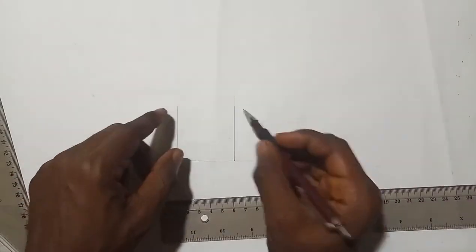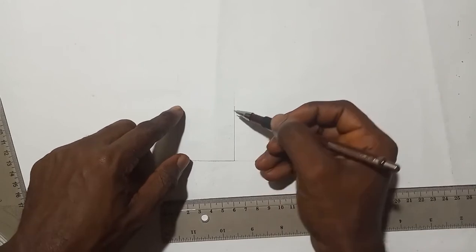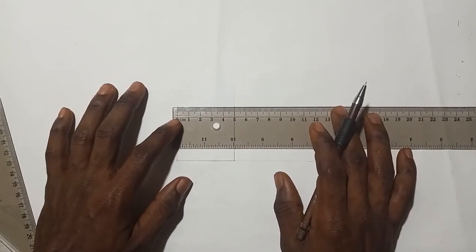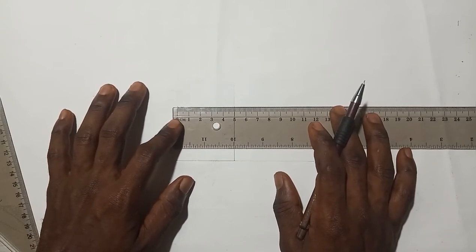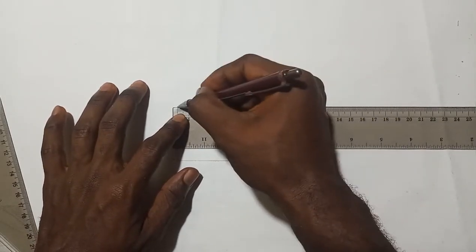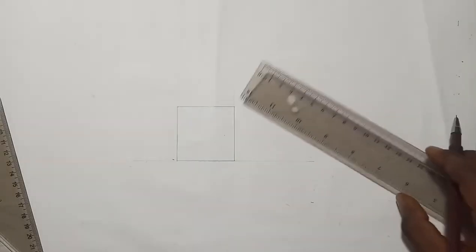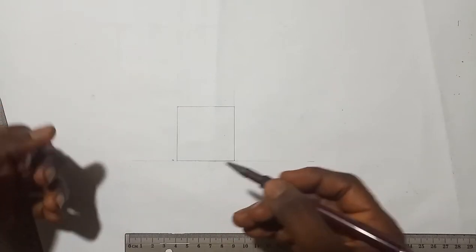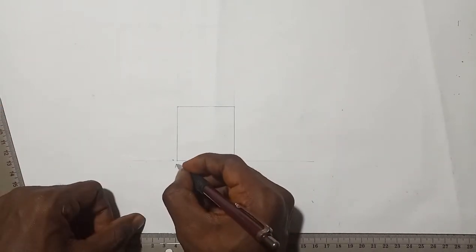Now let's see whether this point will give us 5 cm. You see, it's accurate, very, very accurate. Now look at it, we didn't use a T-square. As I was telling you, it's a faster way, a trick to get it done without a T-square.